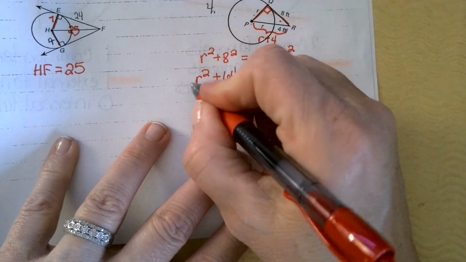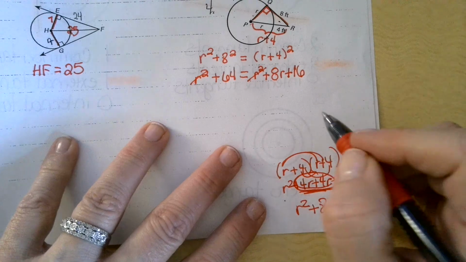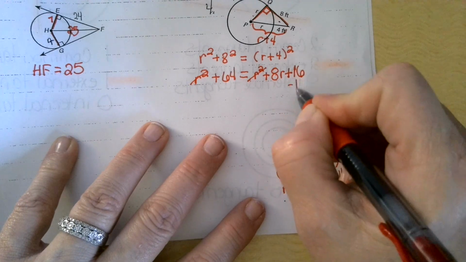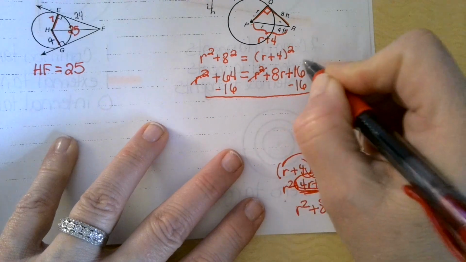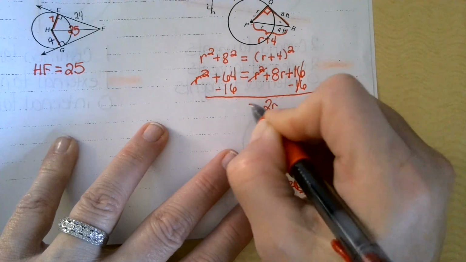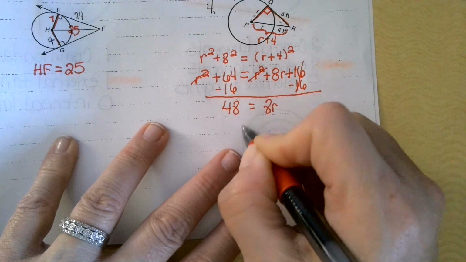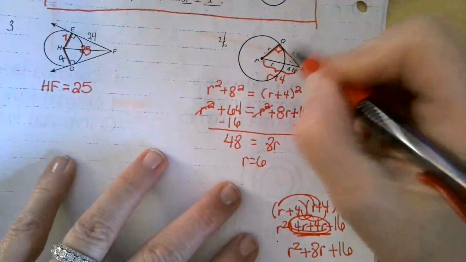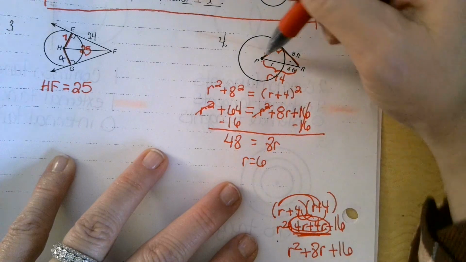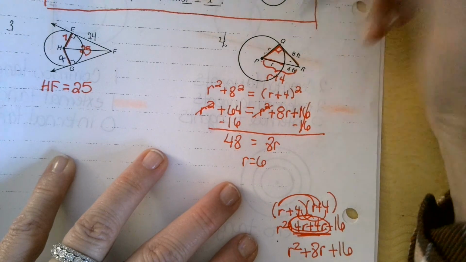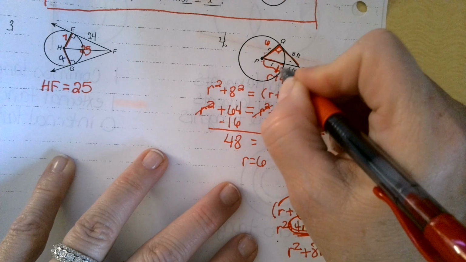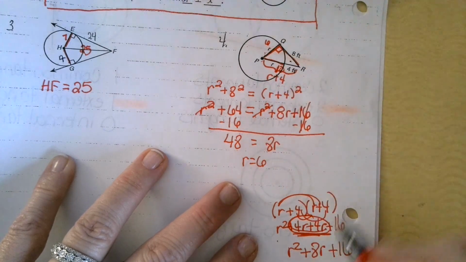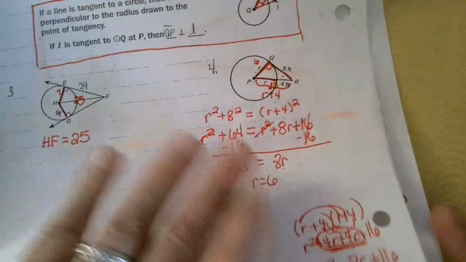Okay, now the R squares are gone. I'm going to subtract 16. R, I believe that's 48, and R equals 6. Does that make sense that this piece should be equal to this piece? Does it also make sense that if this is 6 and this is 10, 6, 8, 10? That should make sense to you. Should be ringing a bell. Okay, flip over.